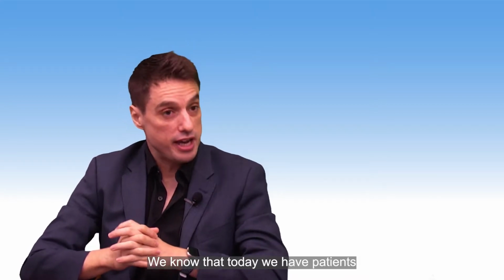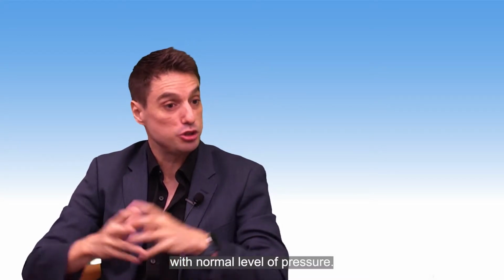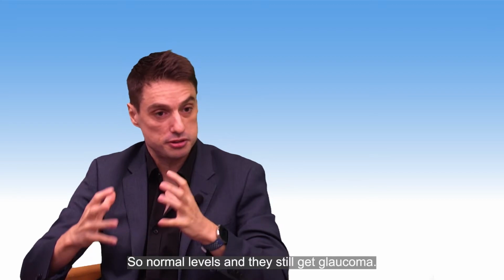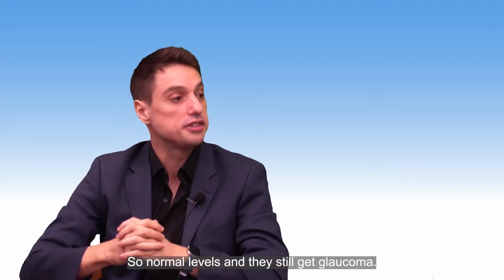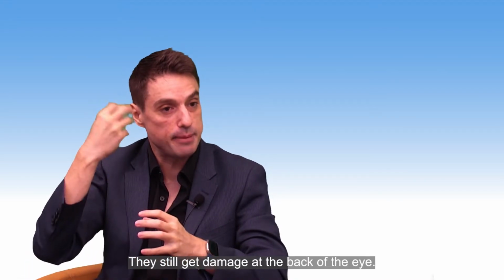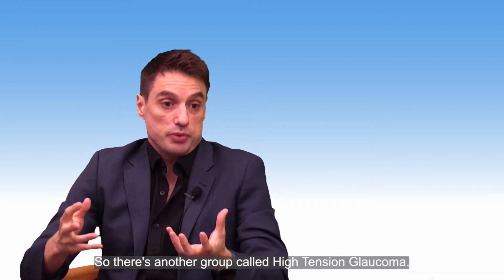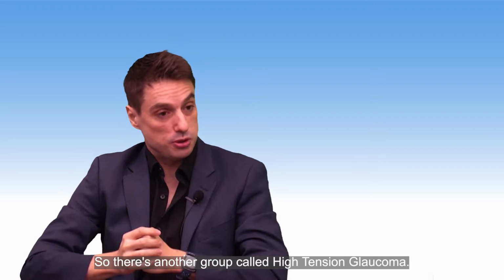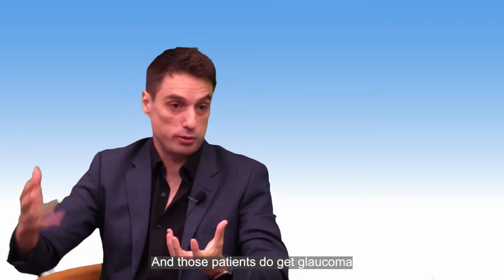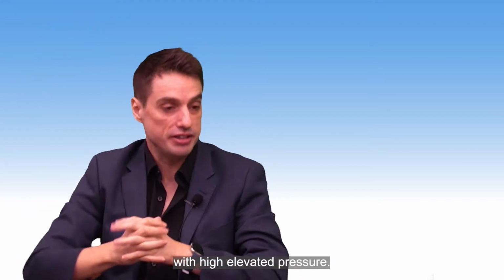We have patients with normal levels of pressure who still get damage at the back of the eye. There's another group called high tension glaucoma, and those patients get glaucoma with elevated pressure.